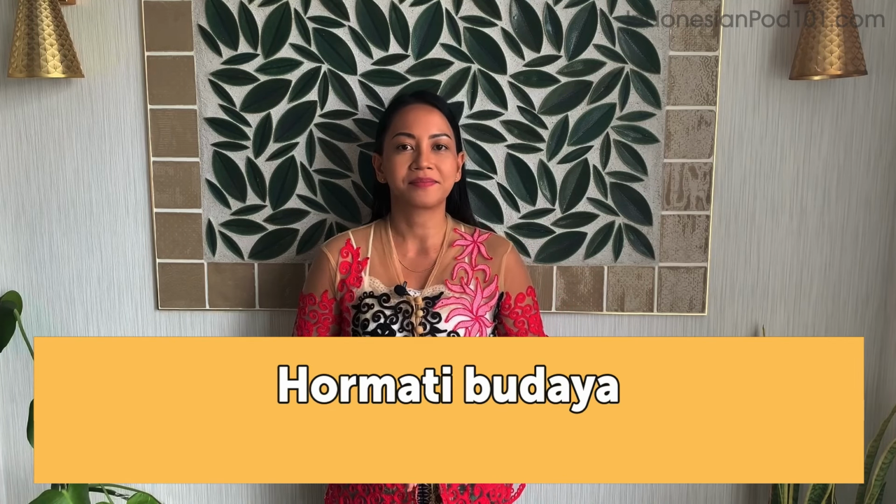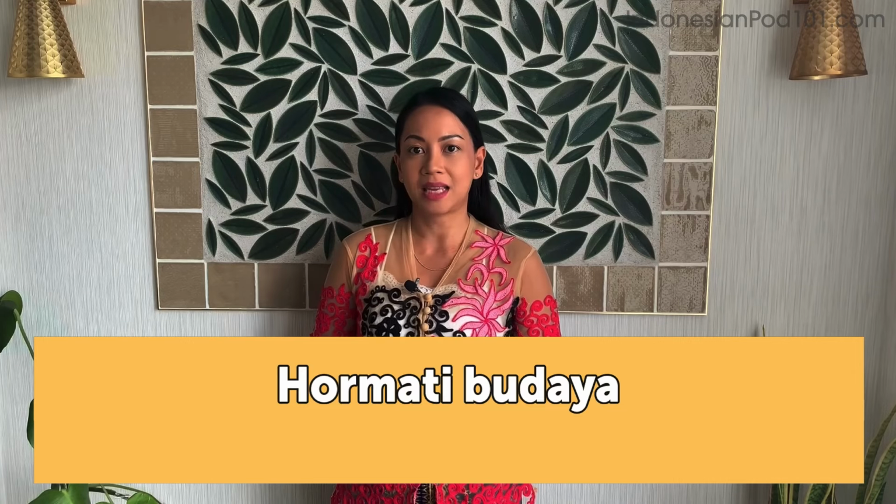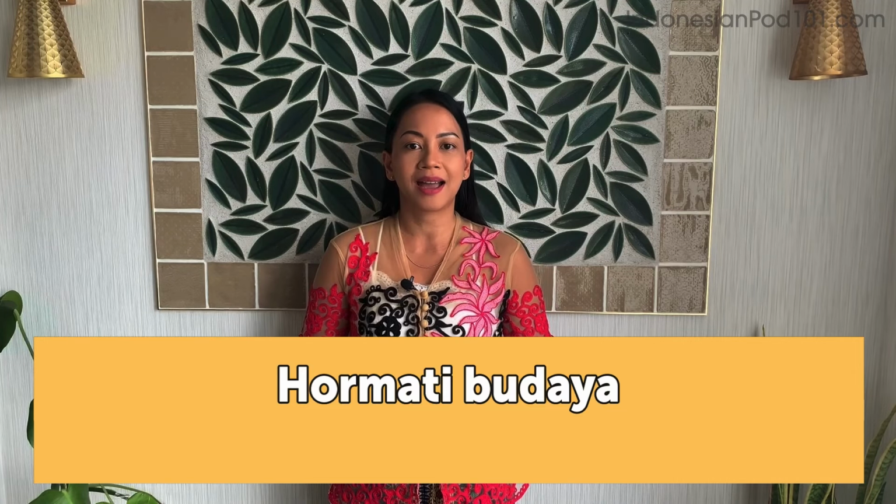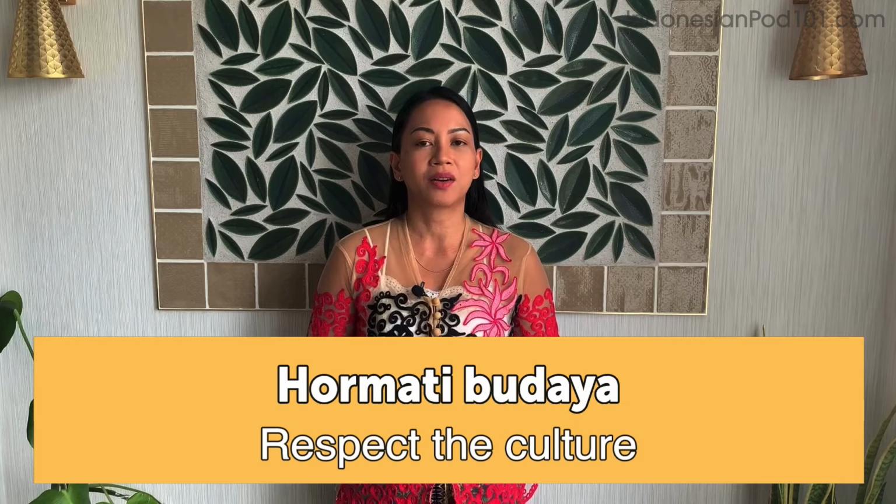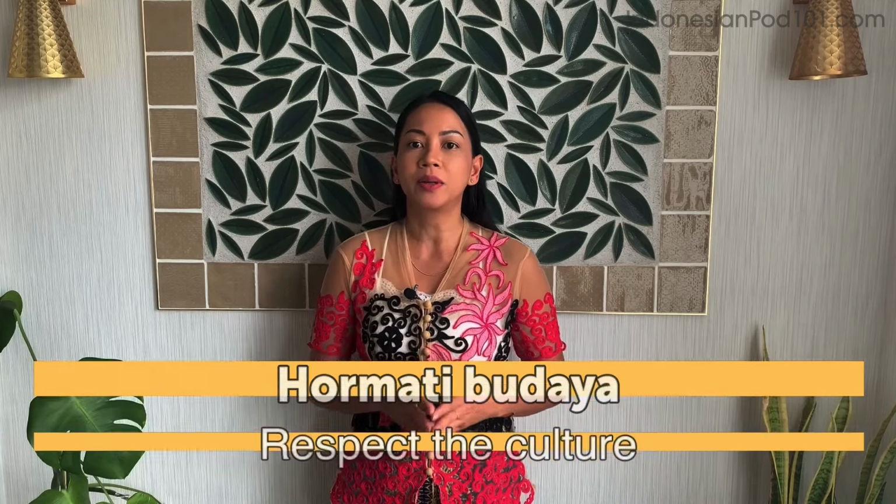Hormati budaya. Respect the culture. When attending the carnival, remember that songket is a symbol of heritage and pride. Treat the performances and exhibitions with respect.